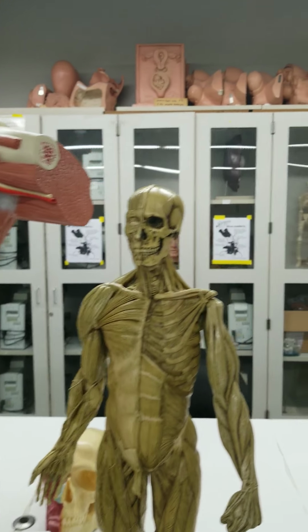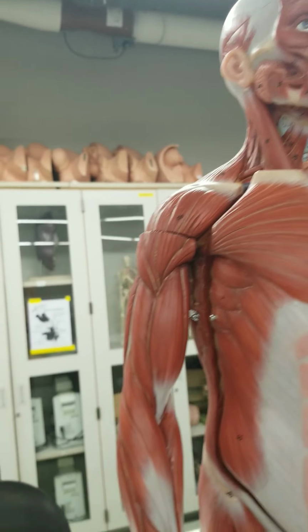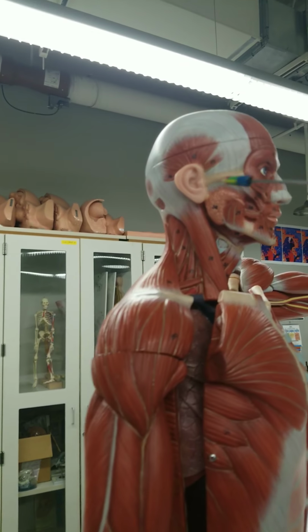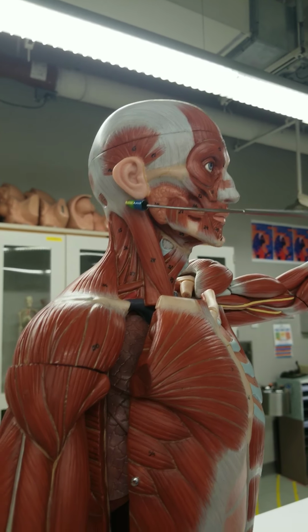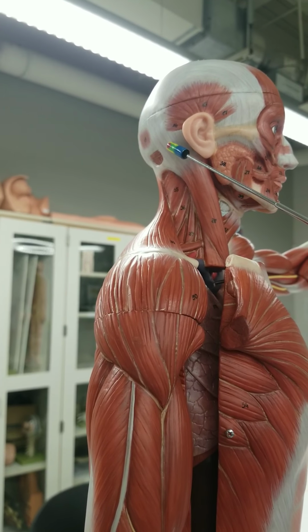Two muscles of the neck that you should know include this large muscle along the side of your neck, along the lateral portion. This muscle starts at the mastoid process of your temporal bone.